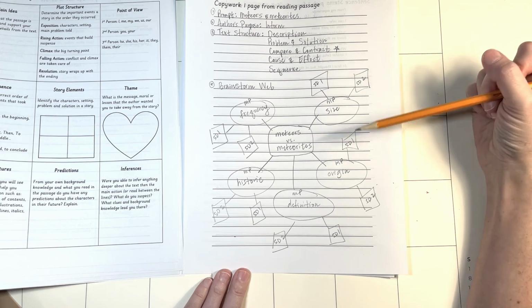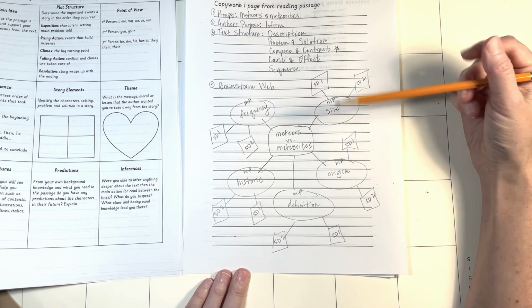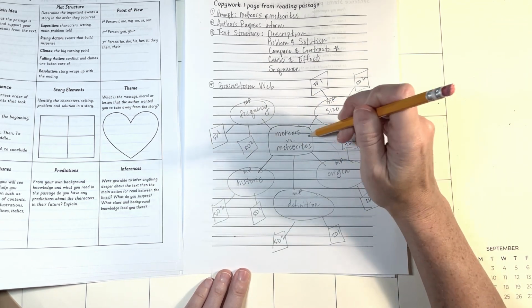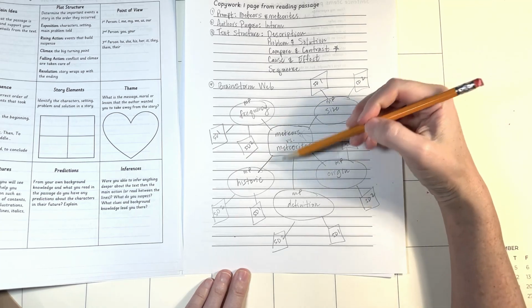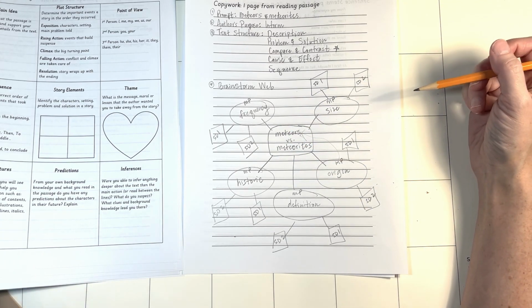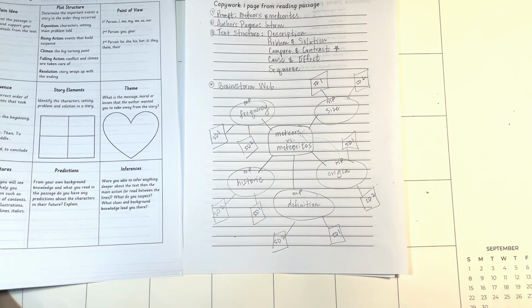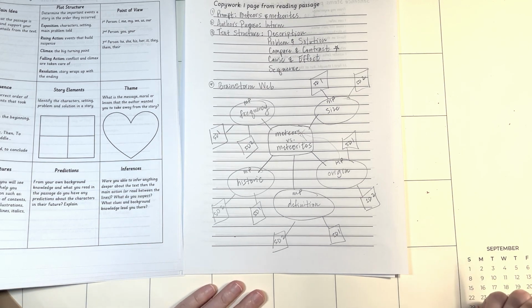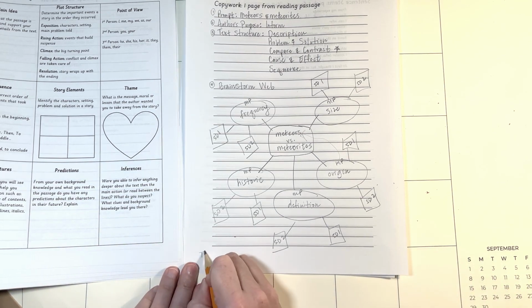All your main points have to make sense in regards to your topic sentence, which we haven't written yet, but just something to think about. Right now we're just gathering our information, correct? And once you get all your information, I would think about my topic sentence.